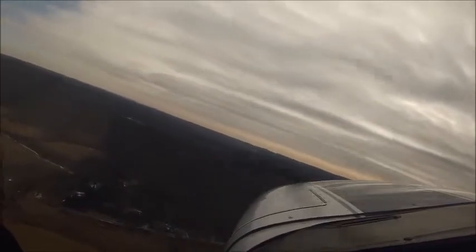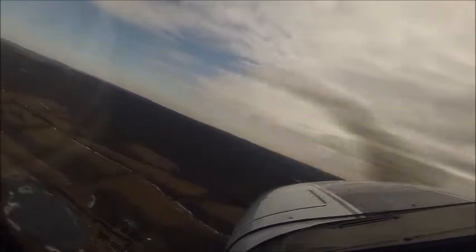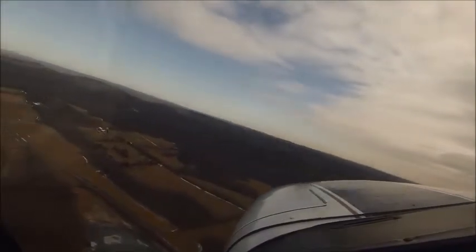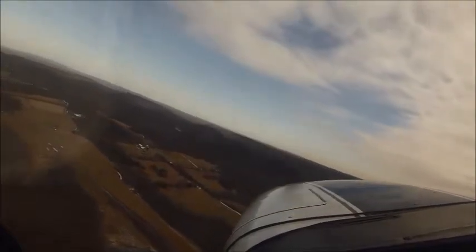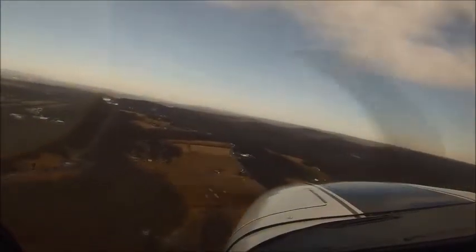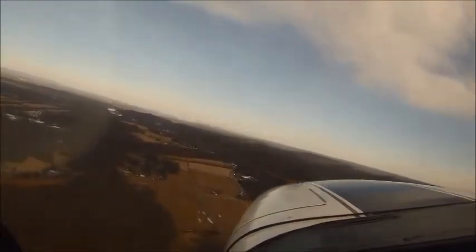I'm going to warm the engine every once in a while here. Right. Keep that turn coming. You have no power, you're not going to make the field if you dilly-dally too long. Better to be high than low. Keep that turn coming. Get right on that base leg from here.